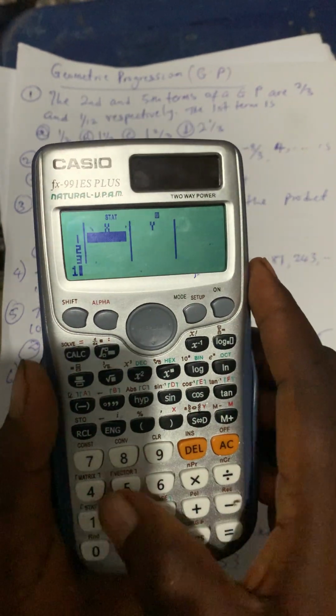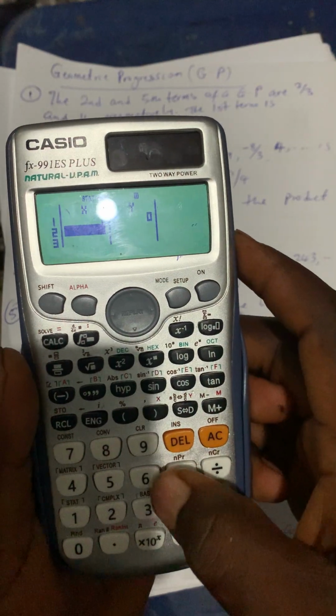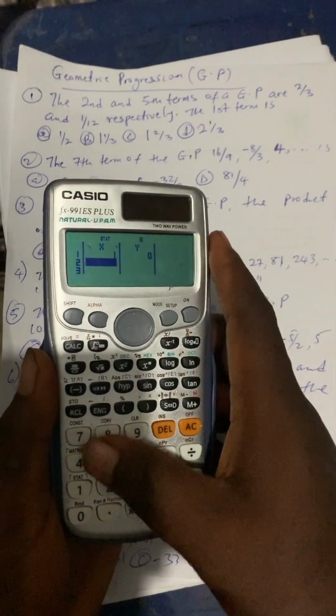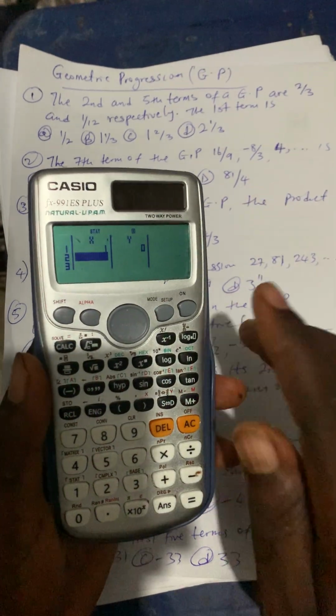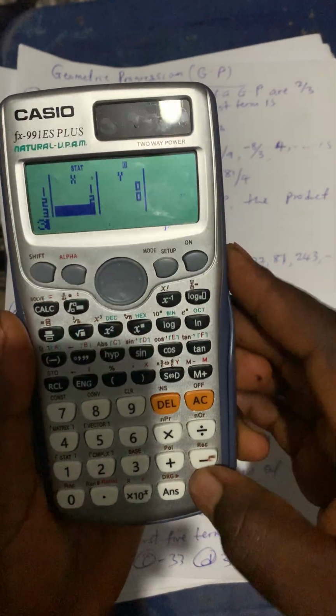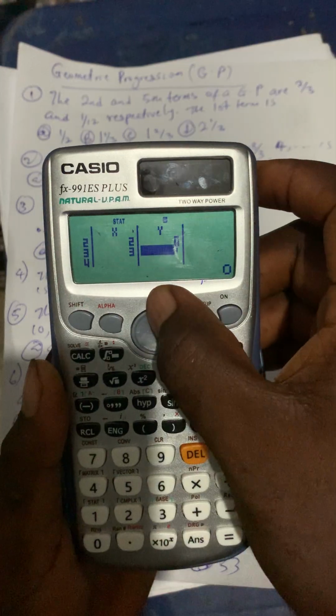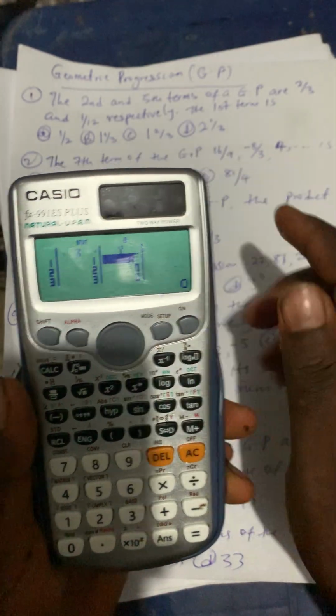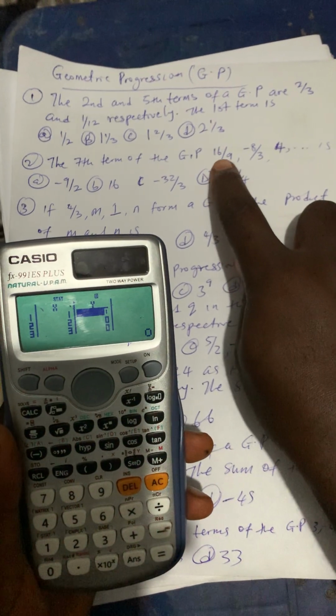I press 1, first term, press equal to. It will come down. If you want to use the 3 of them, press 1, 2, 3. Okay, maybe we use the 3 of them. Press 2, press equal to. Press 3, press equal to. Then move to this side to put their corresponding values. The corresponding value for the first term is 16/9.